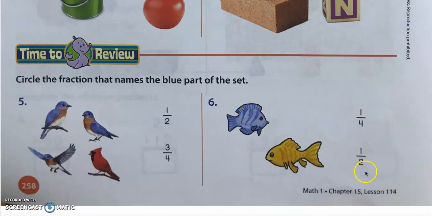So it's half. We talked about these fractions quite some time ago. I hope this reminded you of fractions. So we say half, and 3/4.